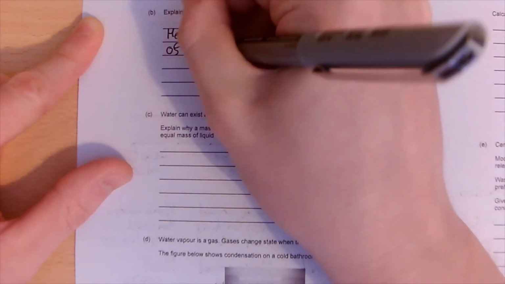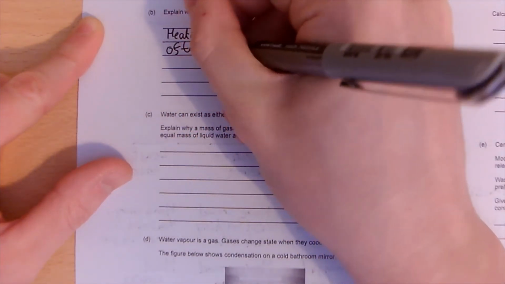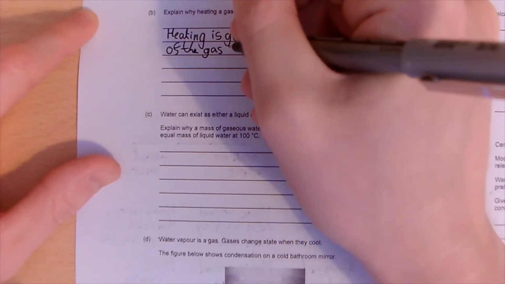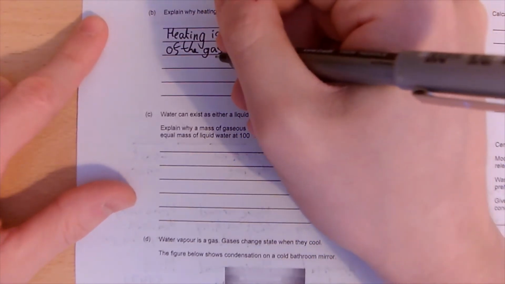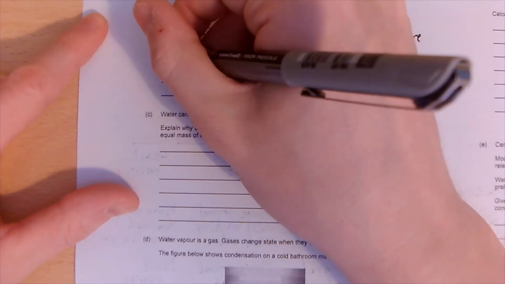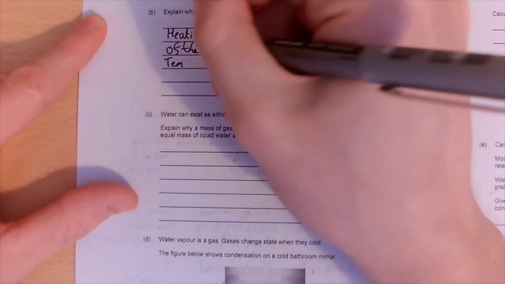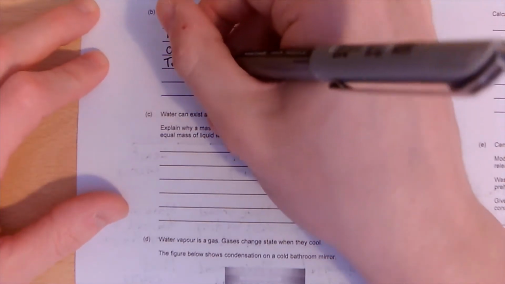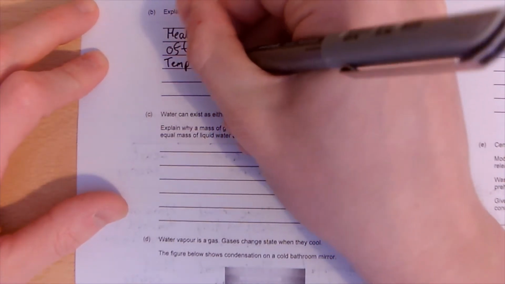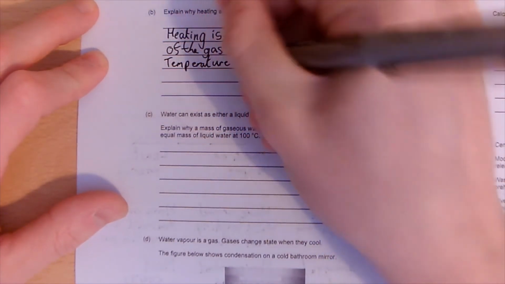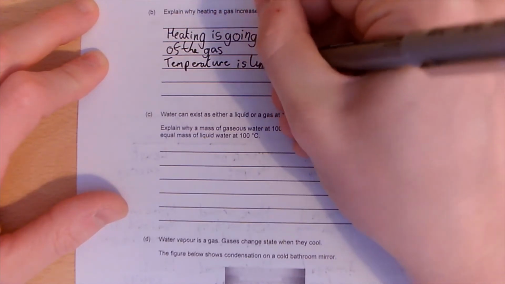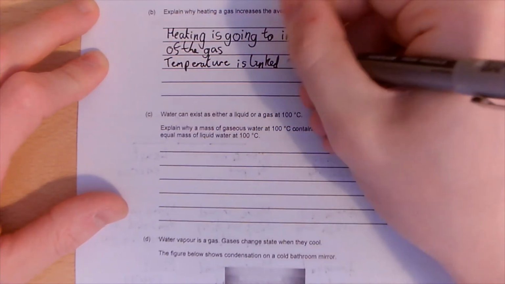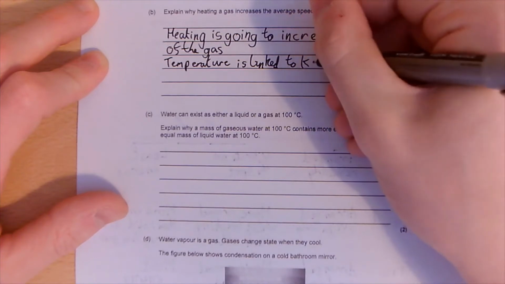of the gas. Temperature is then massively linked to kinetic energy. Okay, so I wouldn't write that down necessarily, but I would say that temperature is linked to kinetic energy.